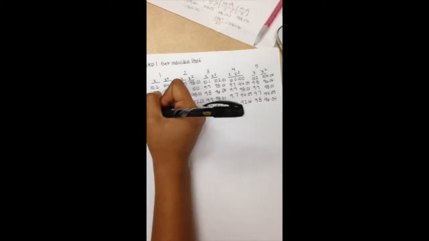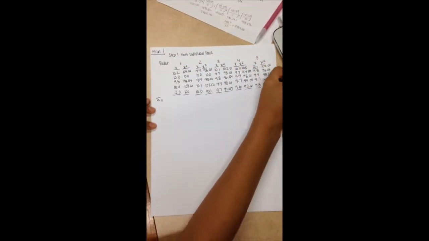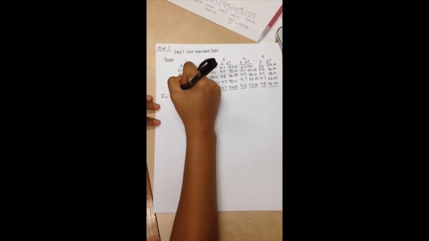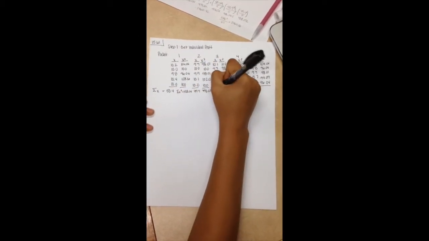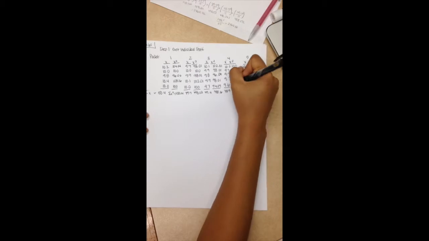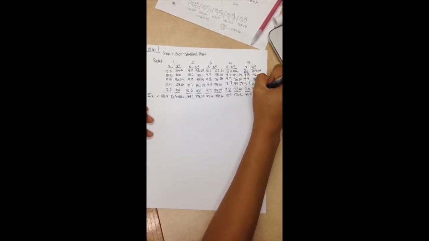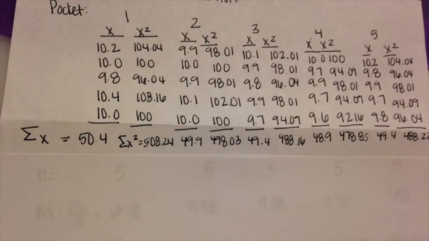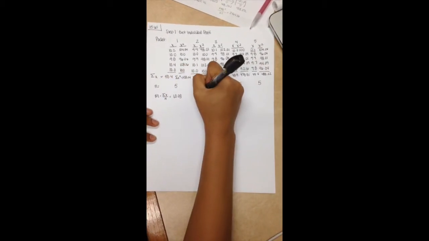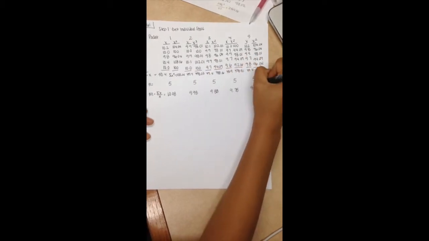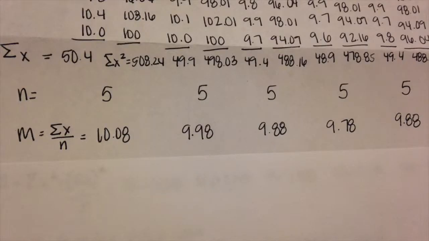So now for the next part of our problem, we've just provided all of the sums for each column of X and each column of X squared. So we're just writing across. And this step is really easy. You're just adding up numbers in the columns. After we've summed up all the columns, we're just going to write the number of samples in each column. So it's just 5, and then we're going to do the means for each column.